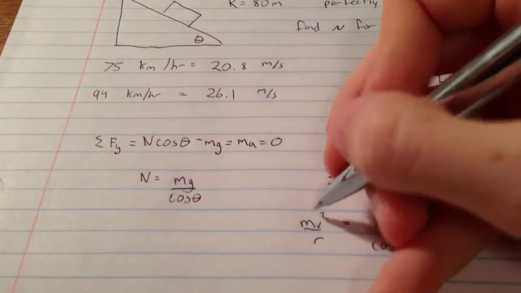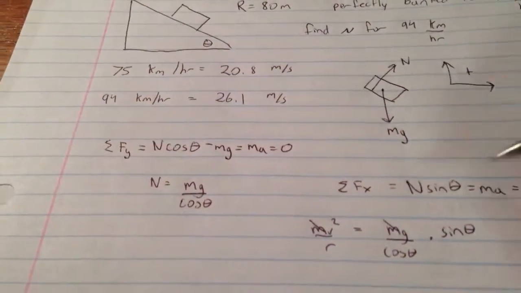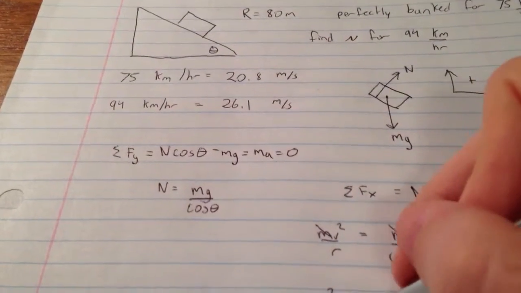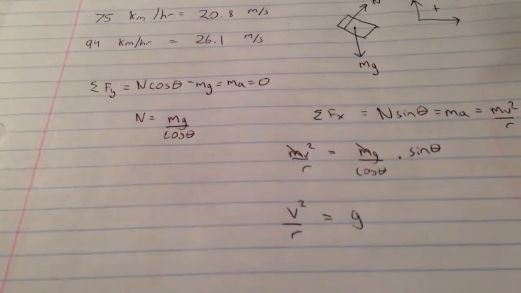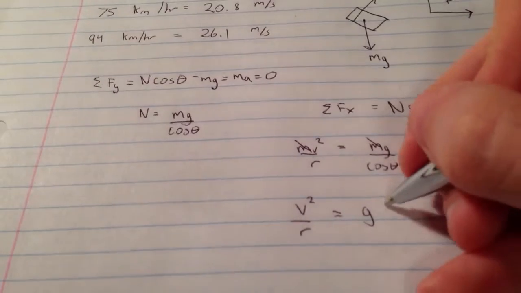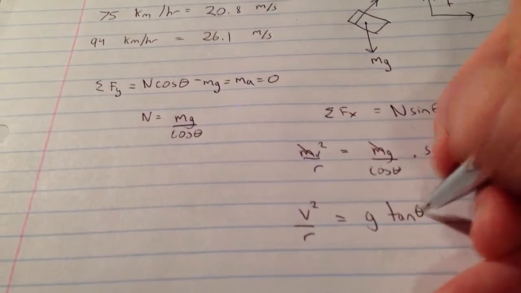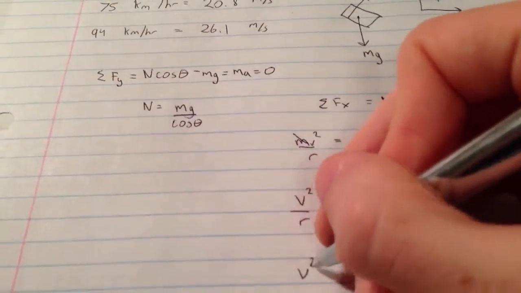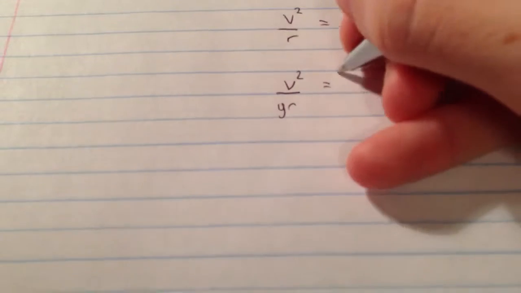Alright, now our m's cancel out. So we have v squared over r equals g times sine over cosine, which is tangent. Now we're going to divide both sides by g, so v squared over gr equals tan theta. Now since all of these variables are known, so I grab my calculator.